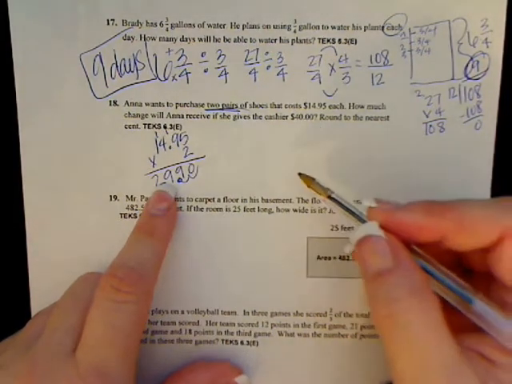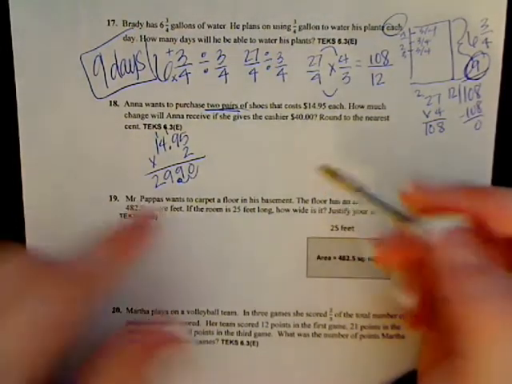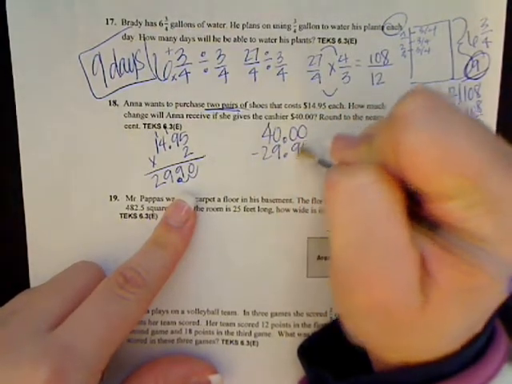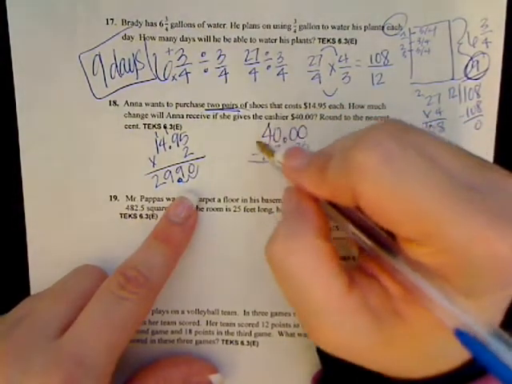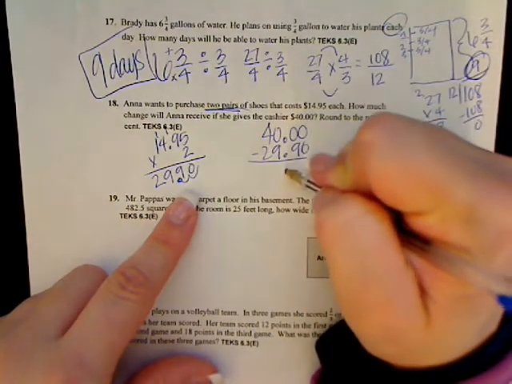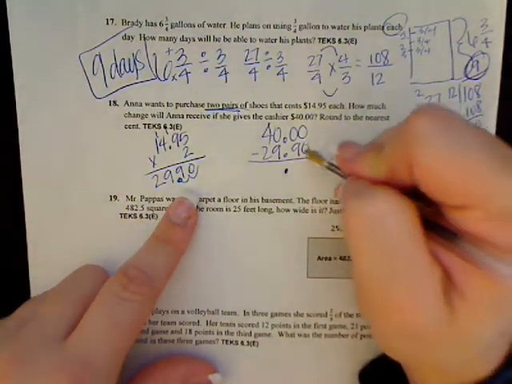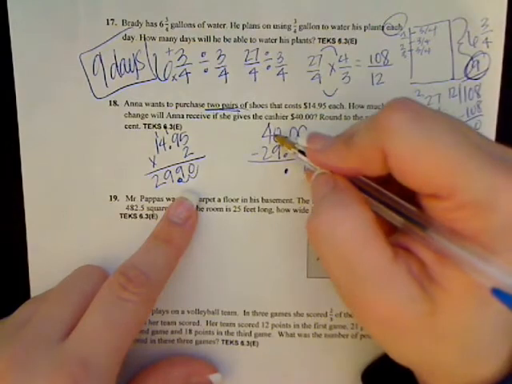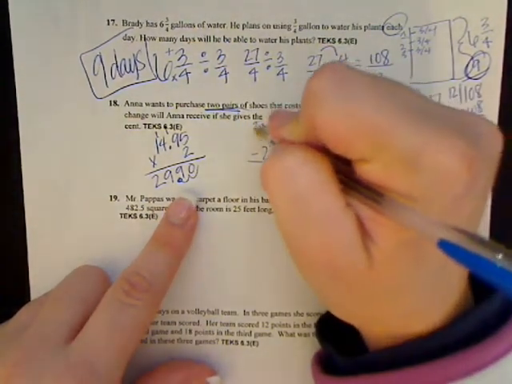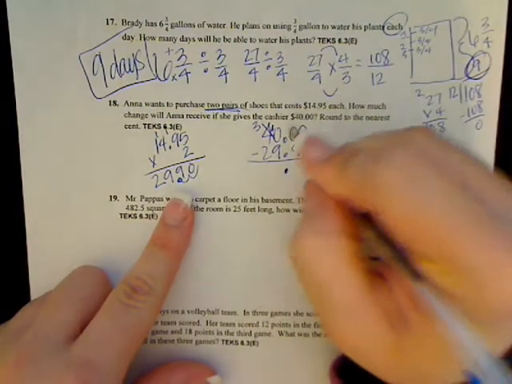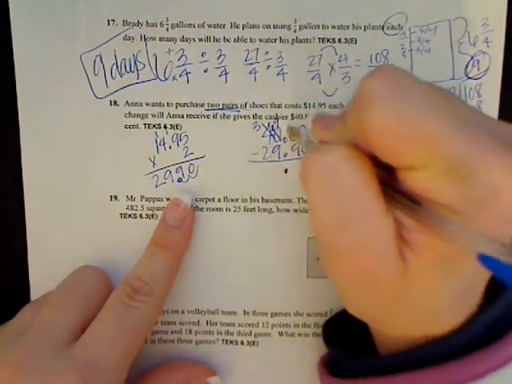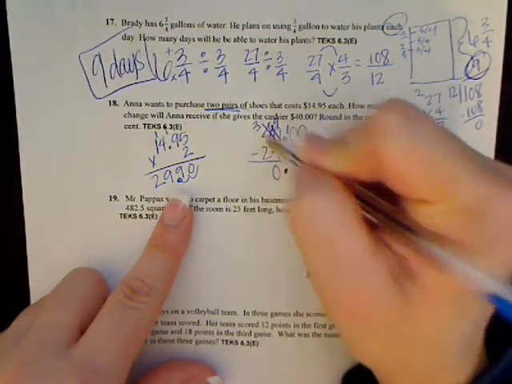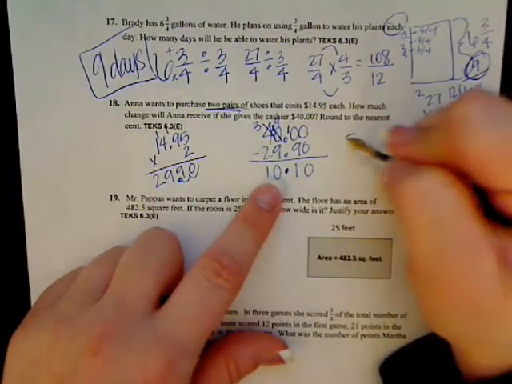Anna's going to hand me $40. So to figure out how much I'm going to give back to her, I'm going to subtract. $40 minus $29.90. Now please remember, when you're adding and subtracting decimals, you have to line them up. I'm going to bring my decimal point straight down so I don't forget. 0 minus 0 is 0. I can't do 0 minus 9, so I'm going to need to borrow, but I can't borrow from a 0. So I'm going to go over to 4, borrow from that. This becomes 10. Now I can borrow. That's 9. This becomes 10. 10 minus 9 is 1. 9 minus 9 is 0. And 3 minus 2 is 1. So I should give her back $10.10.